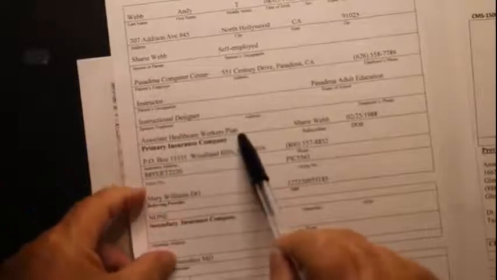So what we have here is primary insurance company is Associate Healthcare Workers Plan. And how I'm going to know what type of insurance this is, I know it's not Medicare and I know it's not Medicaid. I know it's not TRICARE and I know it's not CHAMPVA. It's a private insurance carrier, but is it individual insurance or is it a group plan? That's what I need to know.